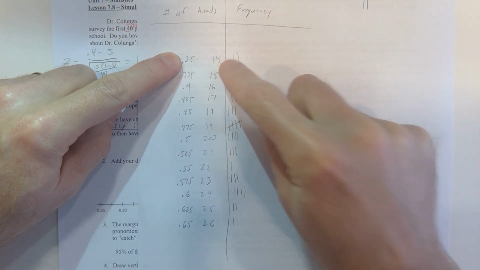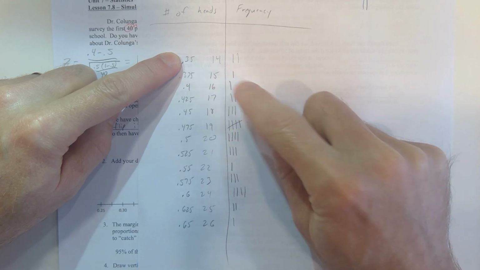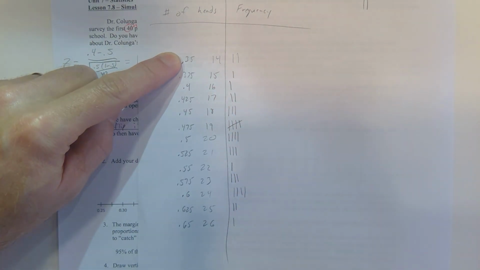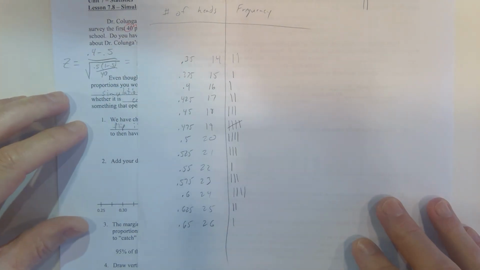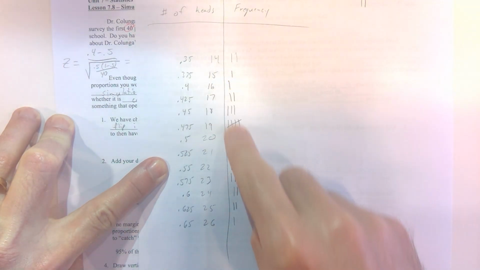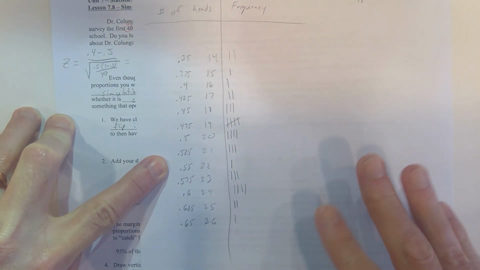Twice I got 14 heads. Once I got 15 heads, once I got 16, twice I got 17, 3 times I got 18, and so forth, right? So that's my actual data. I flipped it 40 times, and then I did that 32 times. So each one of these tick marks represents 40 flips and how many heads I got out of the 40.